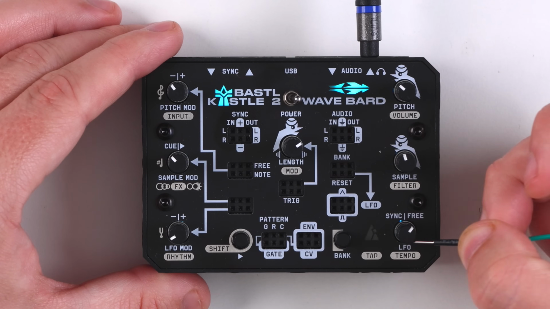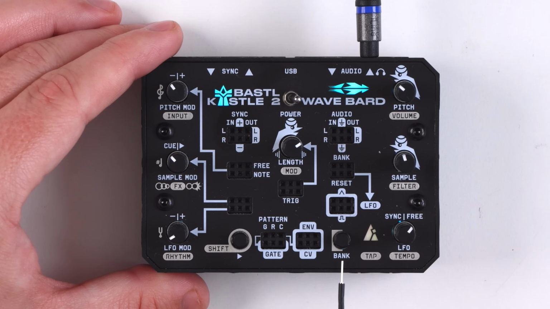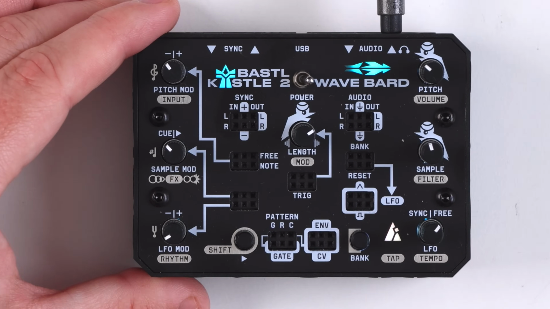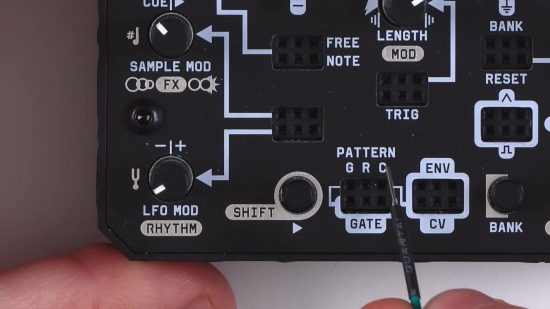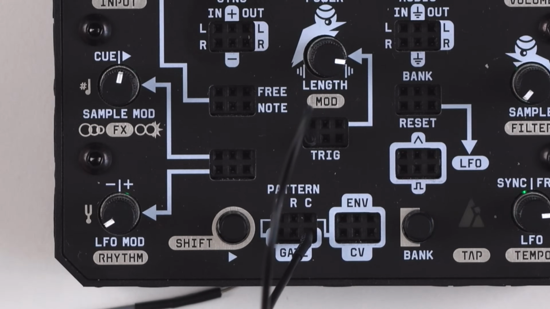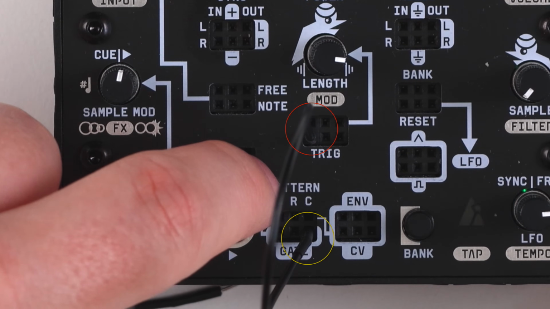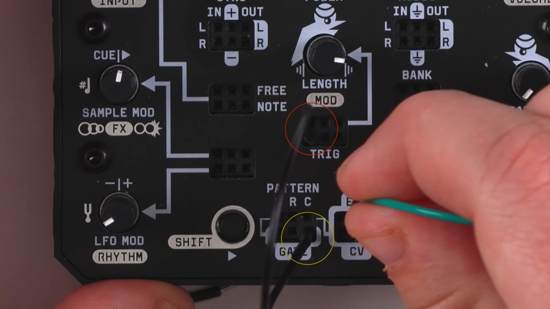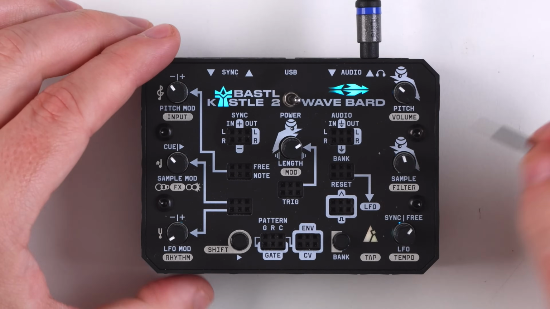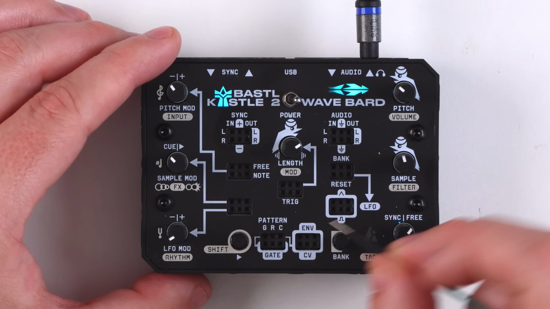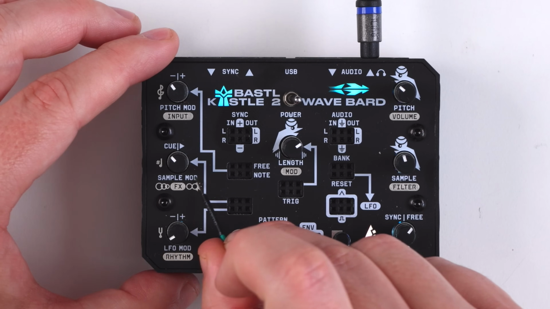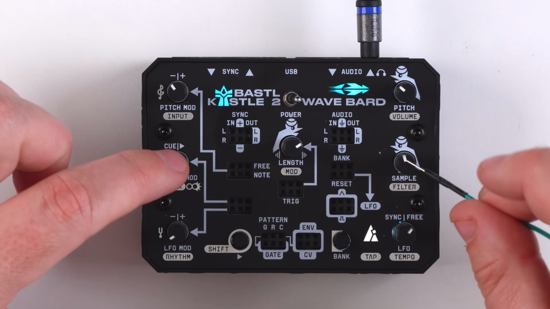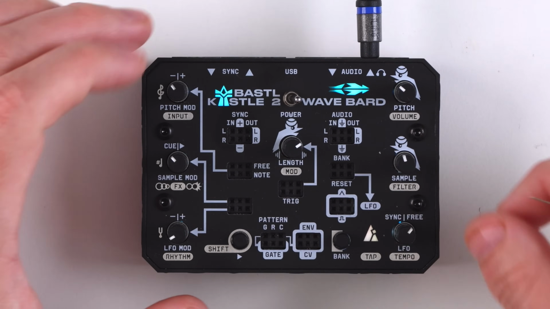We have LFO and tempo control. You can also tap tempo. We can select different banks of samples. And we also have LFO mod over here and rhythm control. And the rhythm has to do with the pattern generator over here. And you can, if I'm not mistaken, also program your own rhythms or patterns using the USB and the web interface. And then we have sample mod here, which interacts with the sample knob here, letting us change the samples.